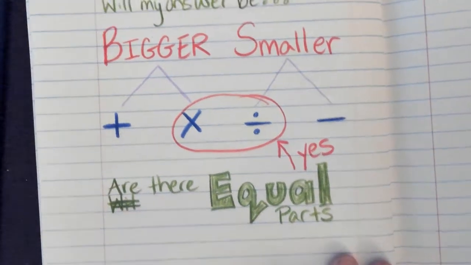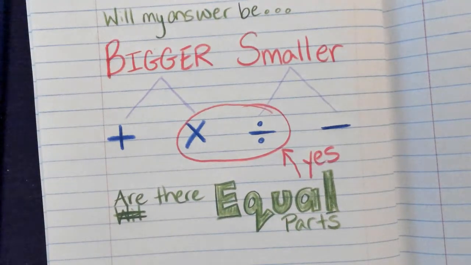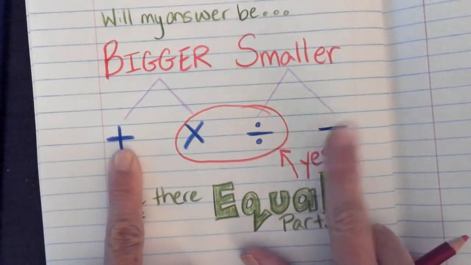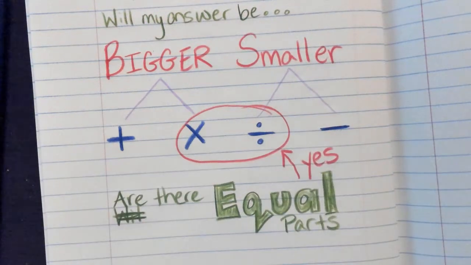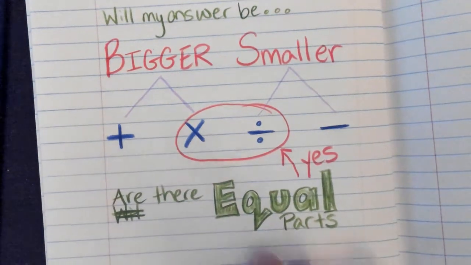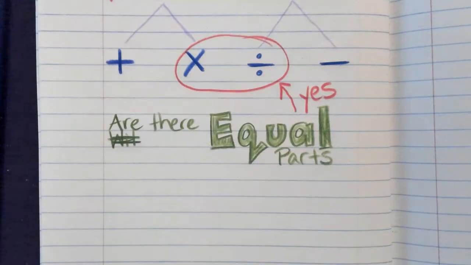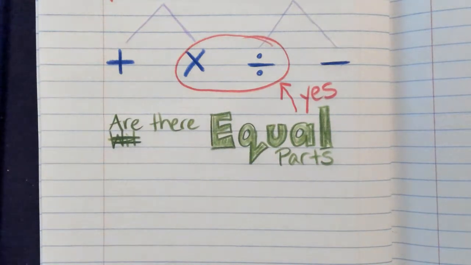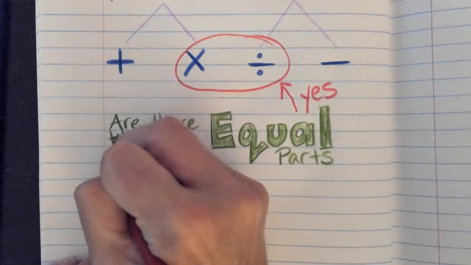Okay. If there are equal parts, it has to be multiplication or division, which means if there aren't equal parts, it has to be addition or subtraction. Okay? And the part that I think is hardest about this is the idea of equal parts. So I'm going to add a couple of things to think about there. Are there equal parts?